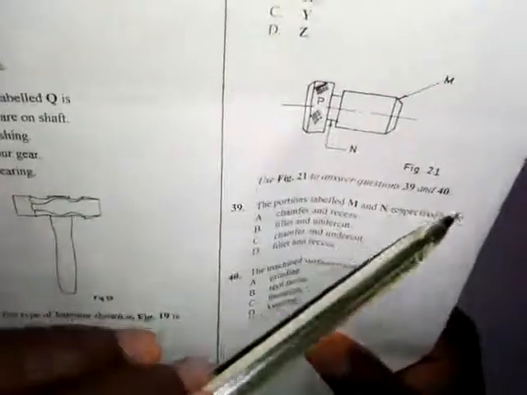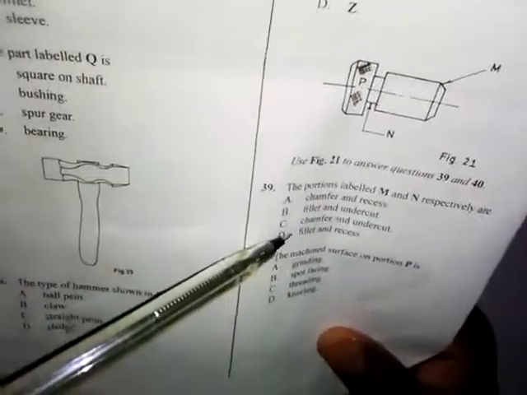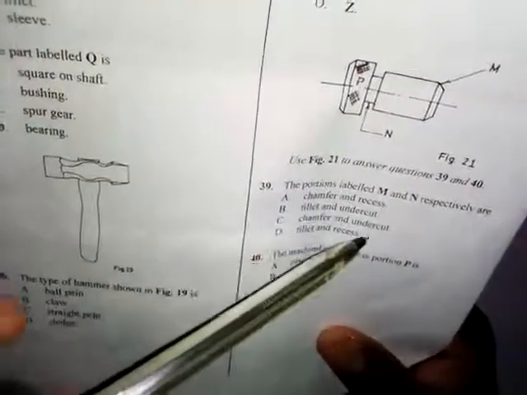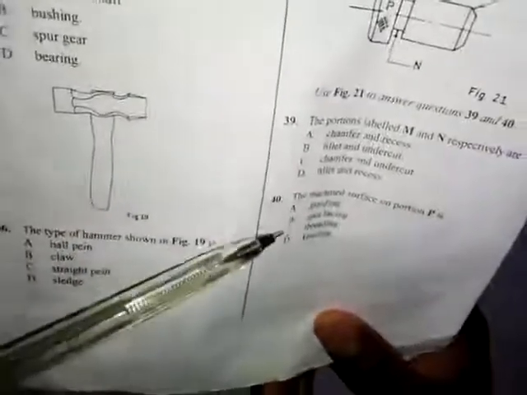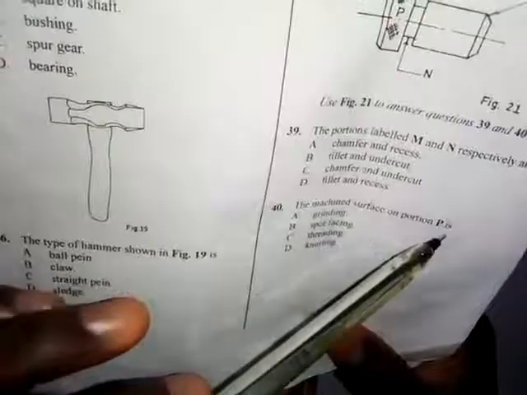So question 39. Use figure 21 to answer questions 39 and 40. The portions labeled M and N respectively are, we have option C, chamfer and undercut. This is the undercut and this is the chamfer. So take note of that. So question 40. The machined surface on portion P is known as knurling. So option D is the correct answer.